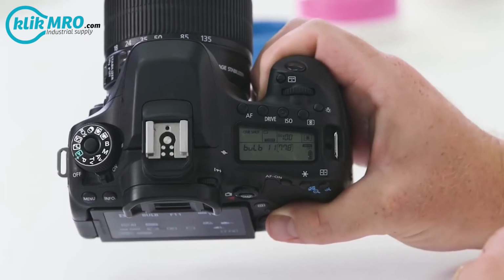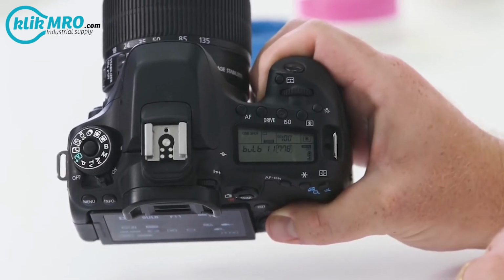You'll notice on top of the camera at this stage, if you've done it correctly, the word timer has appeared in the drive mode box.